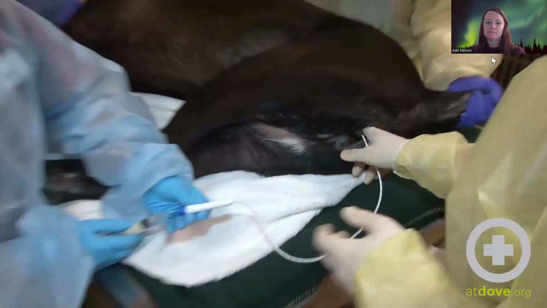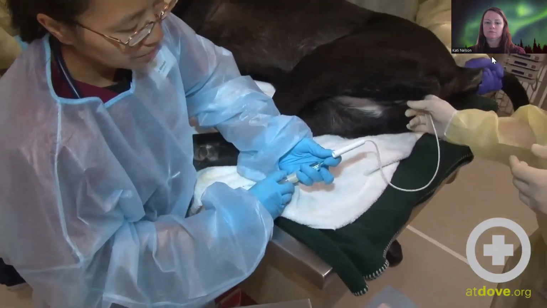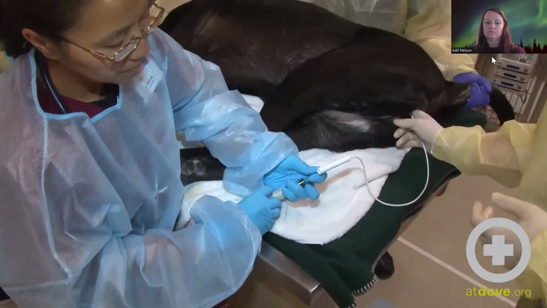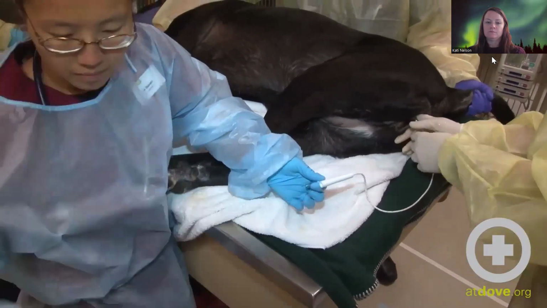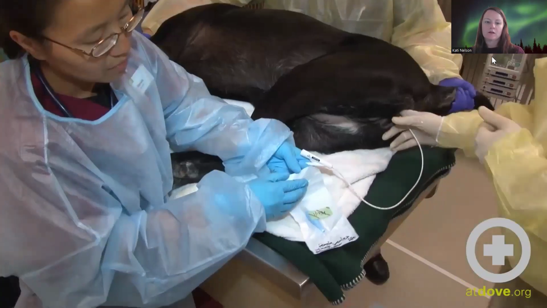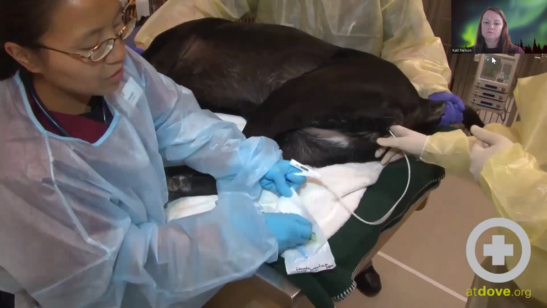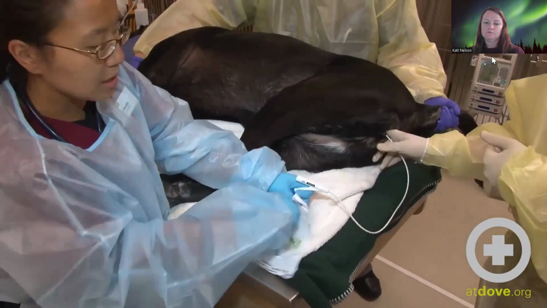So we're inserting saline into the side port to inflate the balloon. We're attaching a female adapter port at the end of the Foley catheter to connect it to the closed collection system.